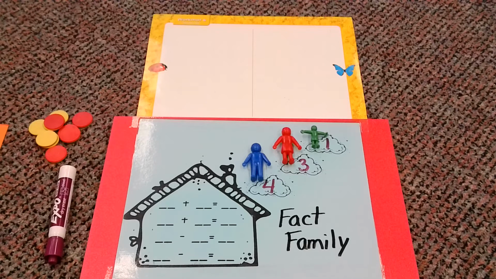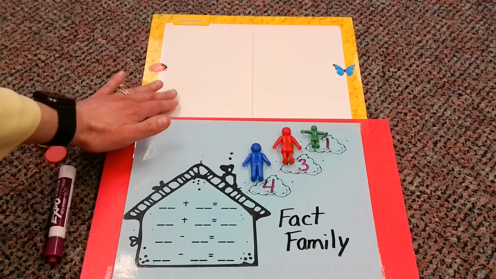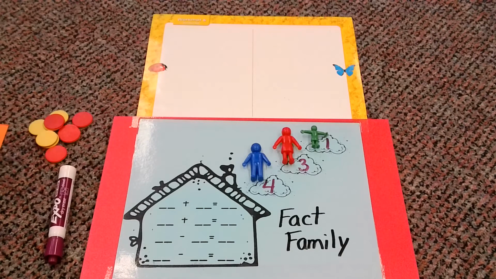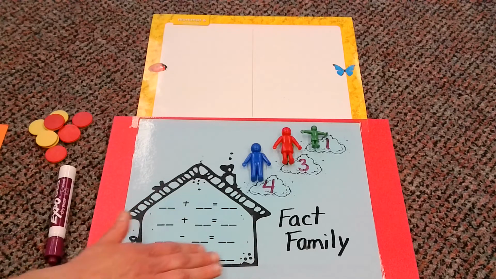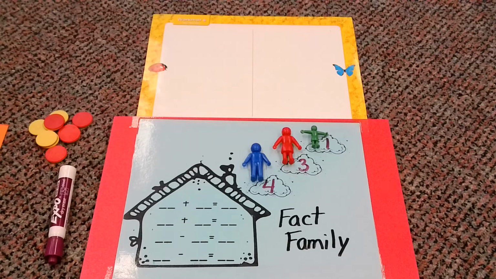So when I think about these numbers, they are related in some way. And we're going to use this mat and some counters to help us figure out exactly how they are related. When we fill up our number sentences in our house, you're going to notice we are only ever going to use these 3 numbers because they are a fact family. They are related. So let's go ahead and get started.